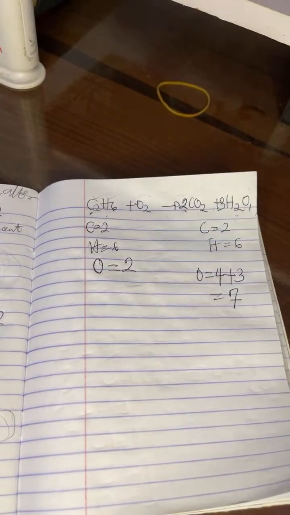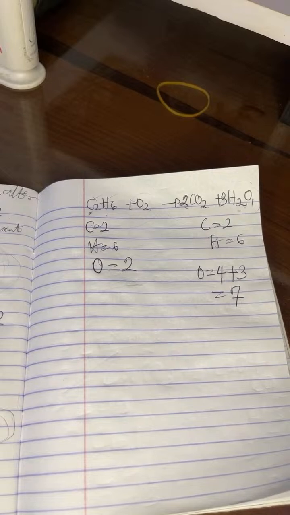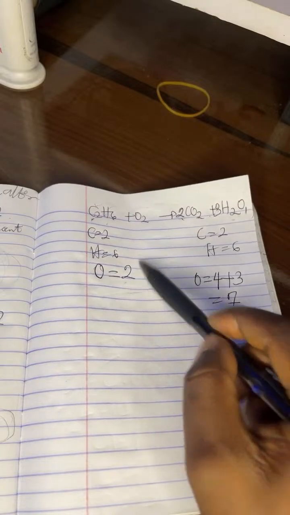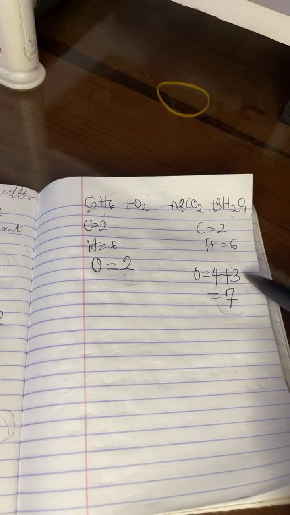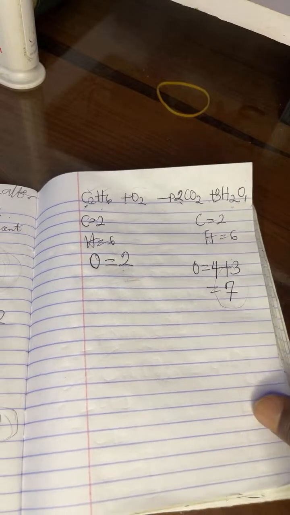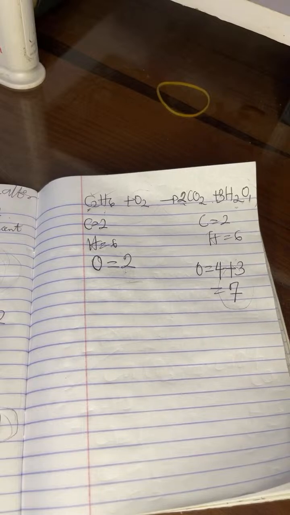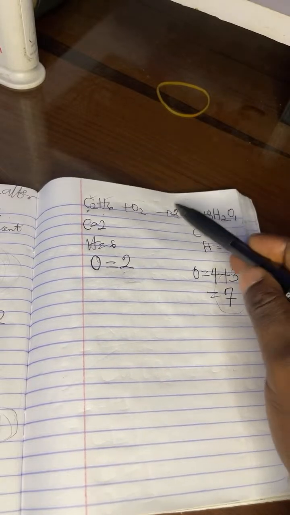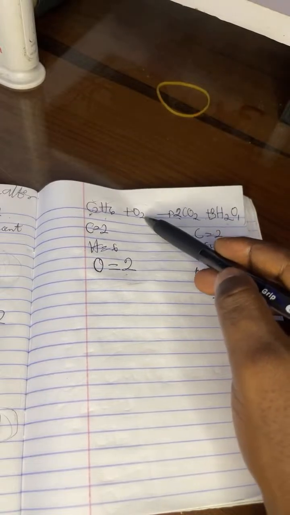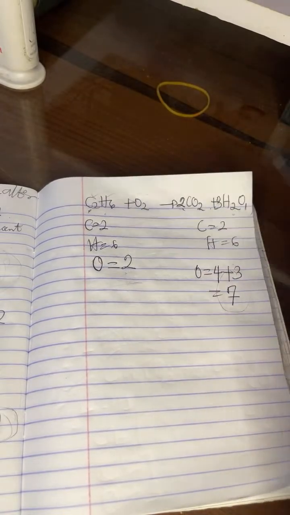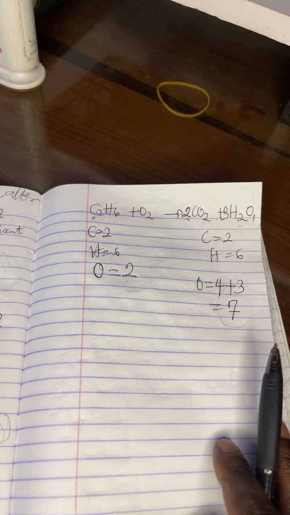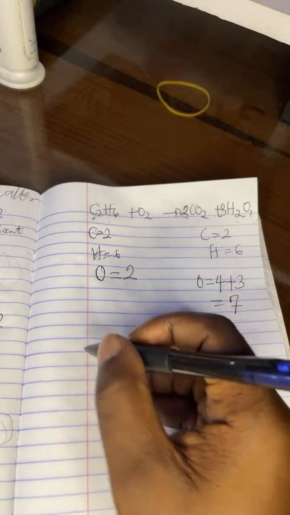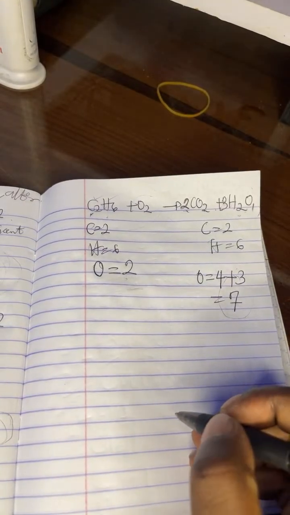Now, this is where your math knowledge has to come in. How do I make the 2 oxygen that is here equivalent to the number of oxygen that is here? Now look at it, it's very easy, right? The total number of oxygen here is 7, and the total number of oxygen here is 2, right? So how do I make this one look like this? Now I can do something. What do you think I can do? Look at it, I want to do magic. If you don't know, pay attention now.